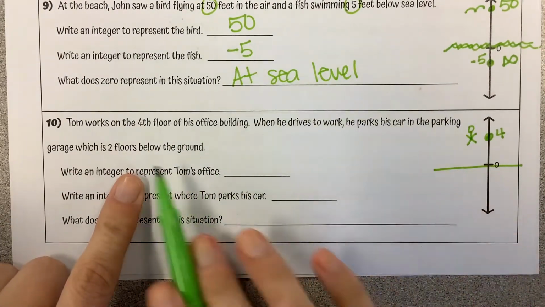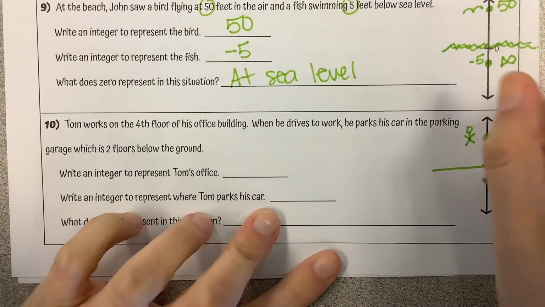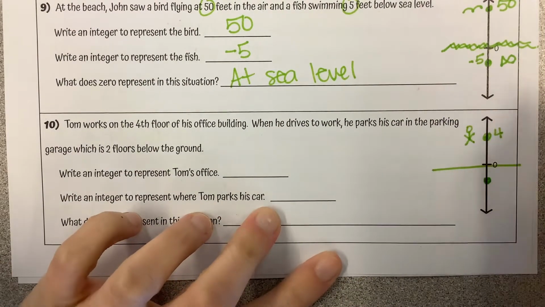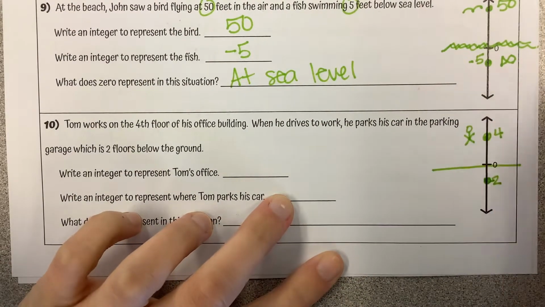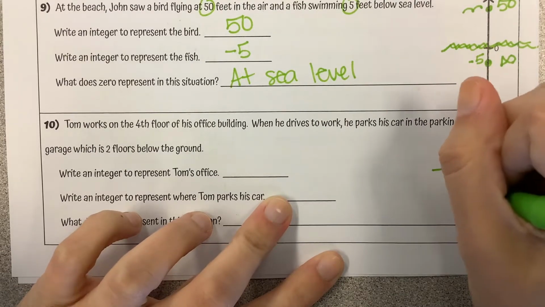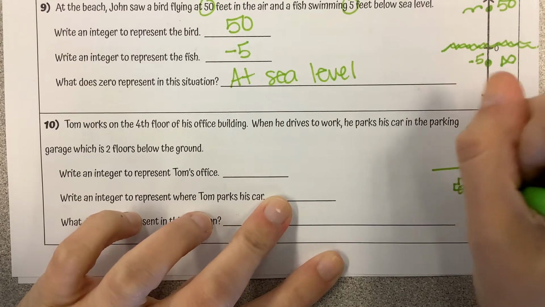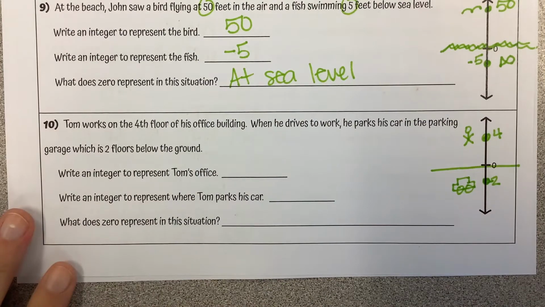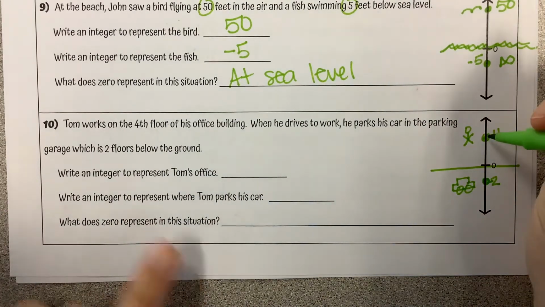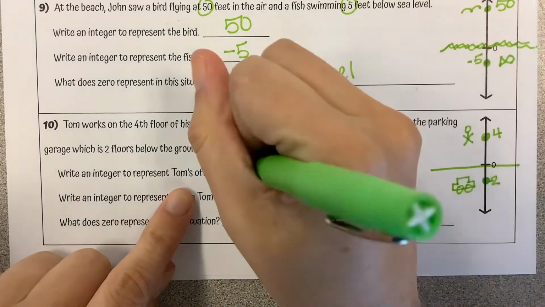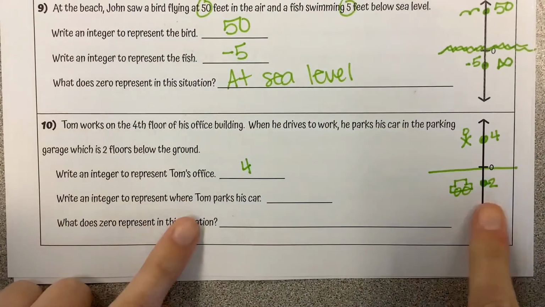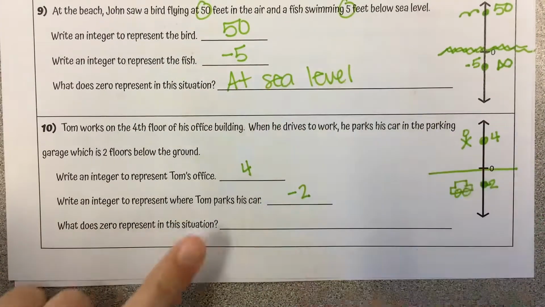His car is 2 floors below the ground, so it's under the ground. At -2 is his car. So for his office, he's above ground, so he's at a positive value. His car is below ground, so it's at a negative value.